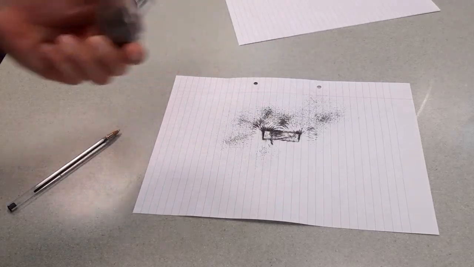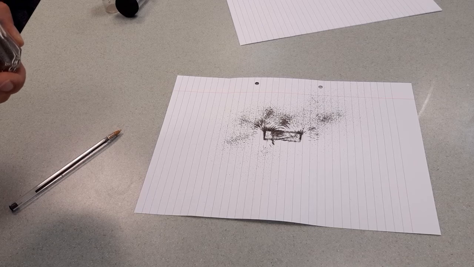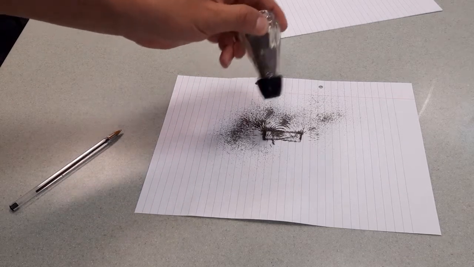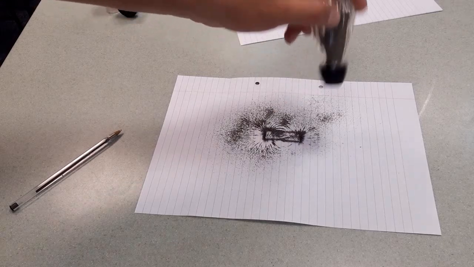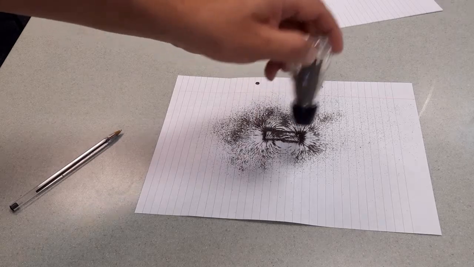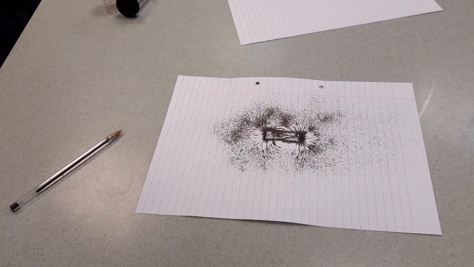So, let me just pause it. Okay, keep going. You've seen this before. I'm sure you've done this before. There you go. Can you see that my magnet immediately appears in the iron filing dust? Now, more importantly, a pattern appears. Let's see if I can move my phone so you can see it.